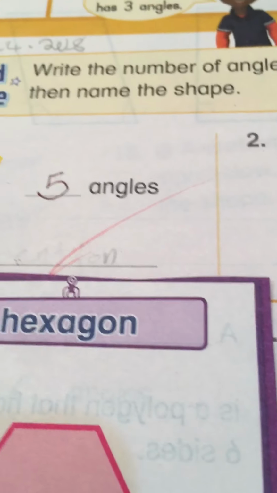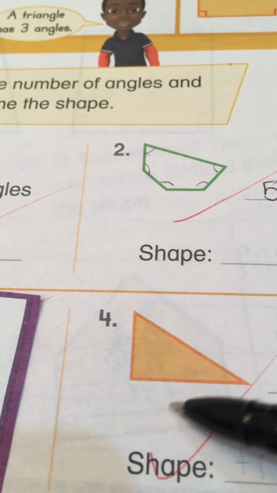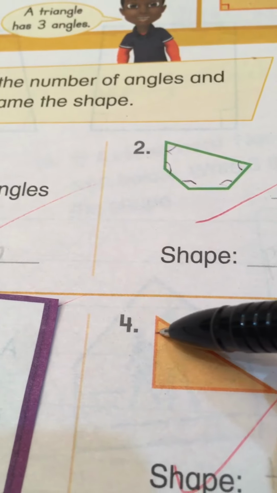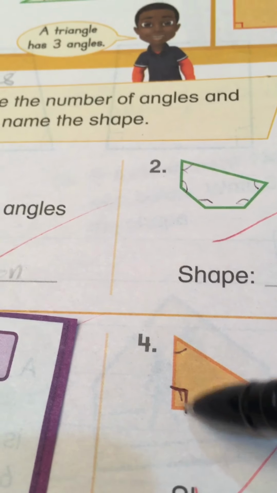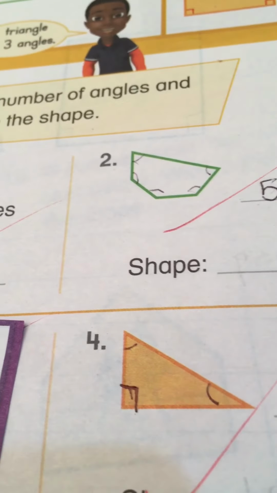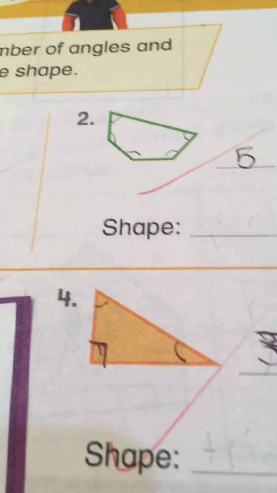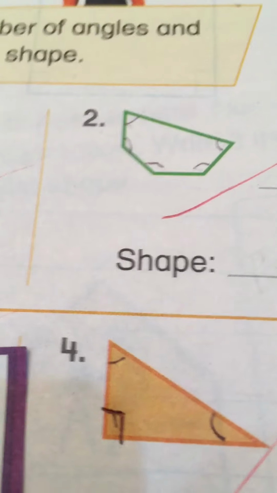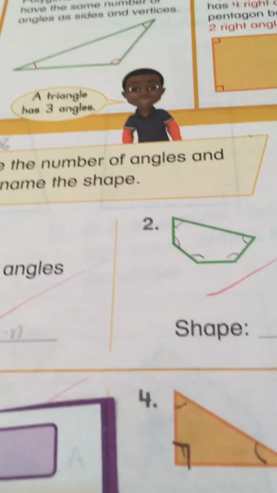Okay, so now go to number 4, which has 3 sides and 3 angles. So this is 1, 2. So number 2 is a straight corner, and 3. So this has 3 sides. So write down 3 sides, and which is a triangle. So what is it? A triangle. So write down a triangle.